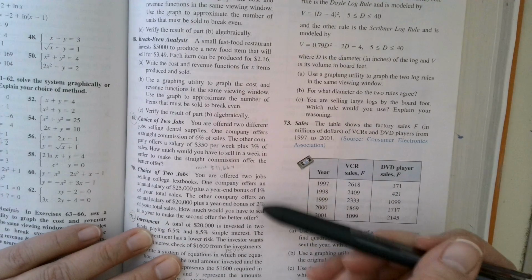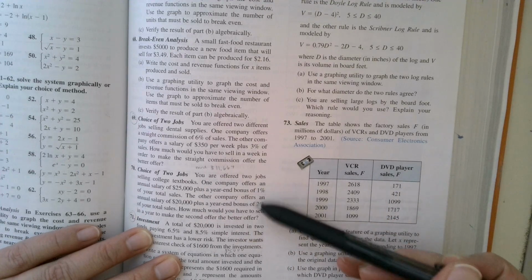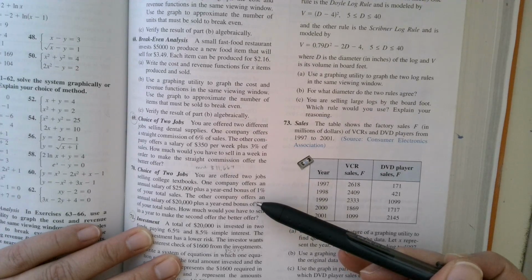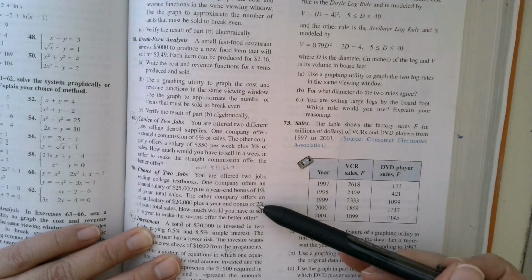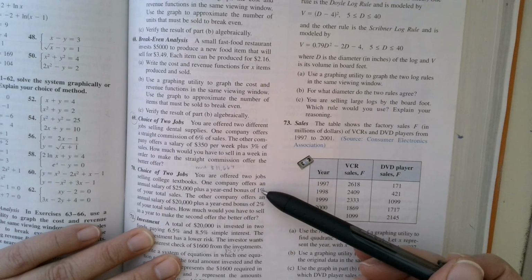So you've got two different jobs. They have an annual salary that's different, and they have the percent that you get bonus-wise based on sales is different. And so the first job, you have a larger annual salary but a smaller bonus.